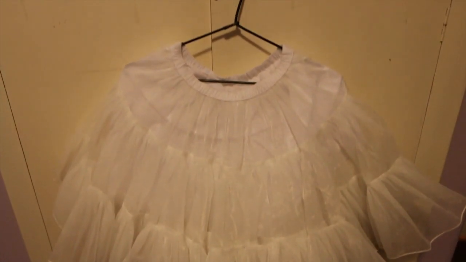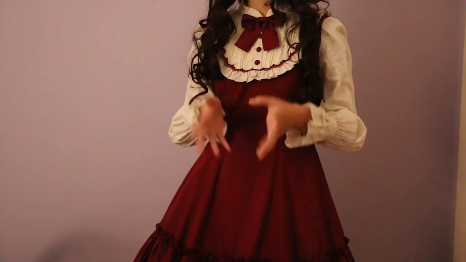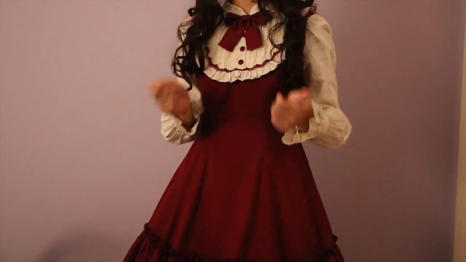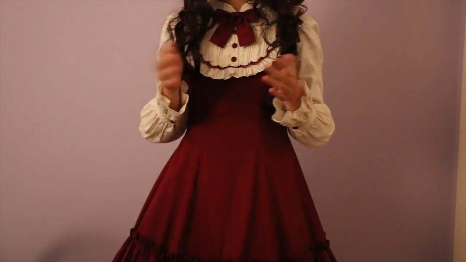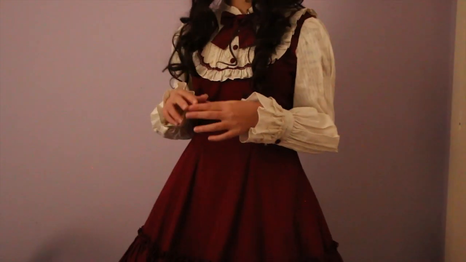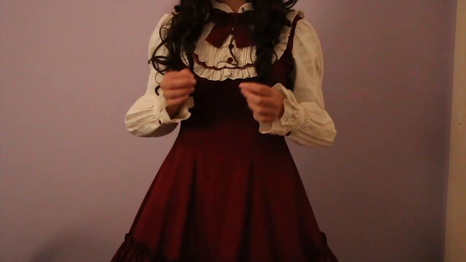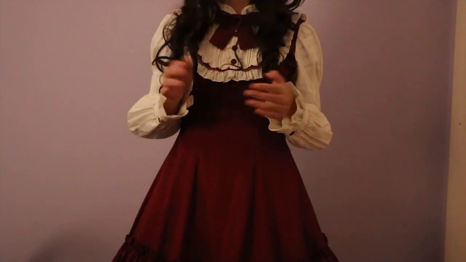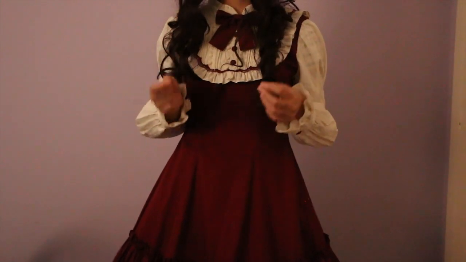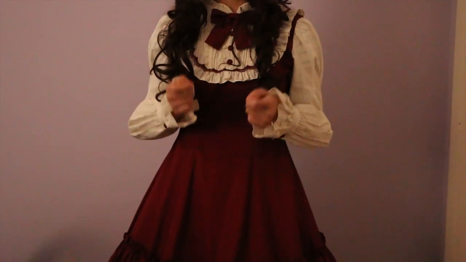By investing in a good petticoat from the start, it would save you losing funds on all the useless ones, so trust me on this one because I've made the mistake myself. Spot 2 goes for your JSKs or OPs, or jumper skirts or one pieces. You want them to last long and be good quality, or they're kind of your statement pieces that everyone sees.